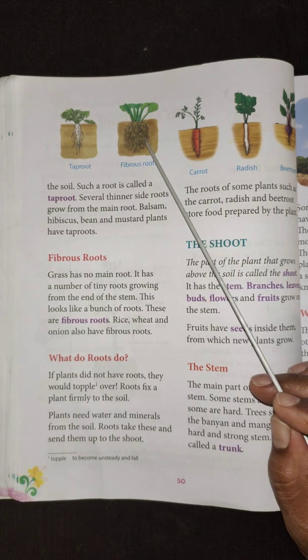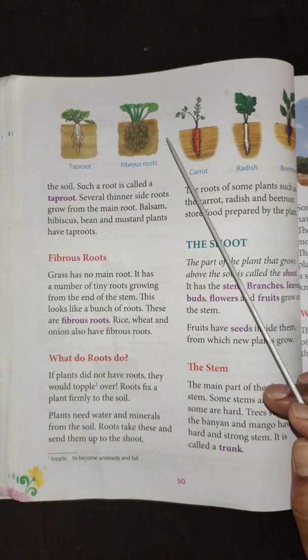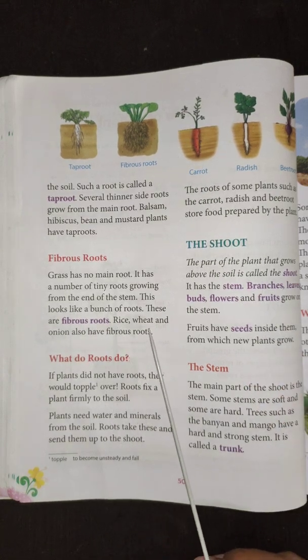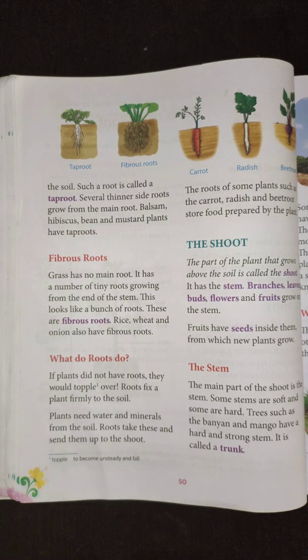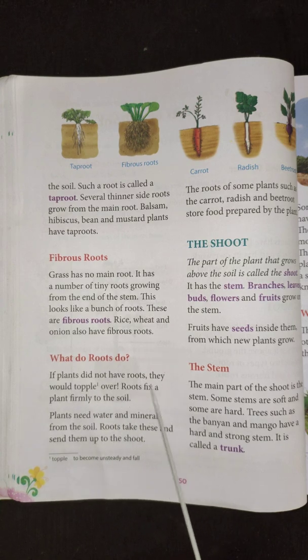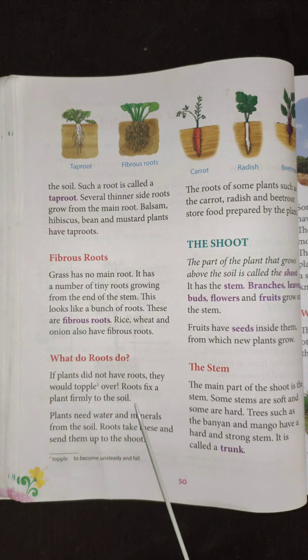No, they will usually be on the surface of the soil itself. Usually they are present in grass, rice, wheat and onion. What do roots do? We need to know the function of roots. If plants did not have roots, they would topple over. Topple over means they will fall. Roots fix a plant firmly to the soil.